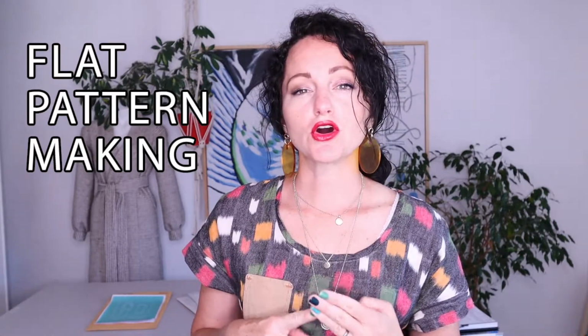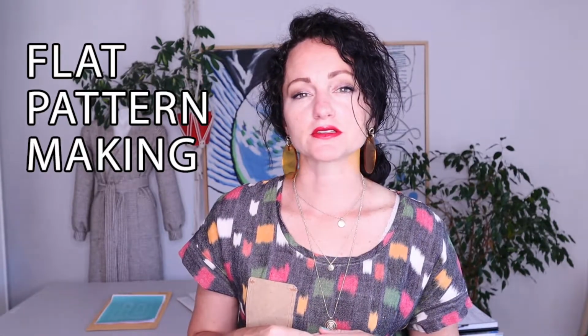Have you ever heard of working patterns, slopes, or blocks? Those are all used to make flat patterns. Flat pattern making uses a set group of measurements as a base for every pattern. Flat pattern making is used by ready-to-wear and patterns that we use in stores and find in our indie sewing community.